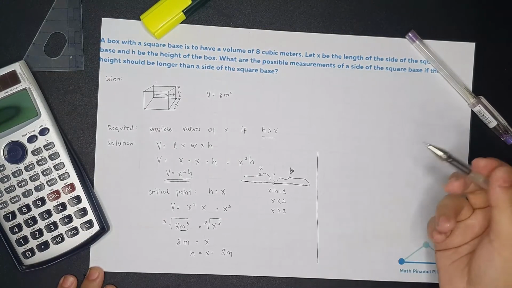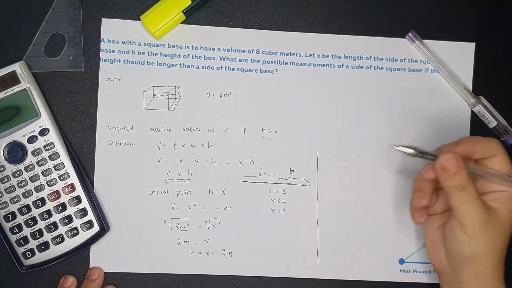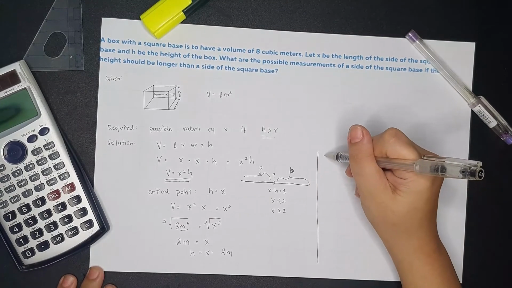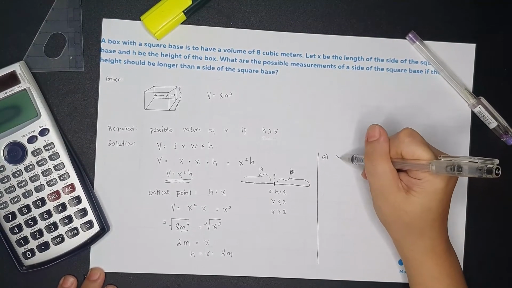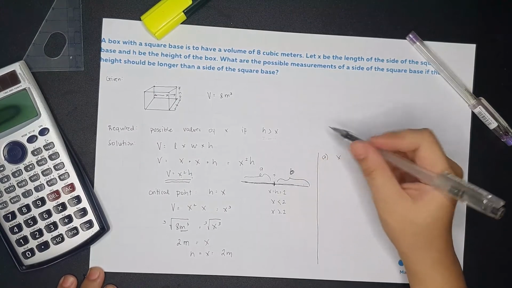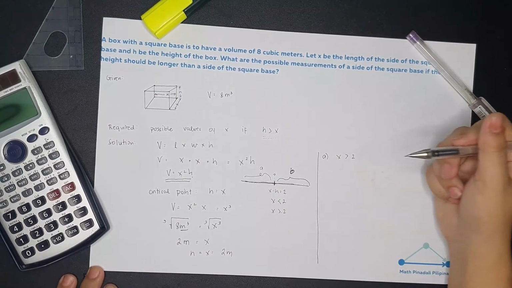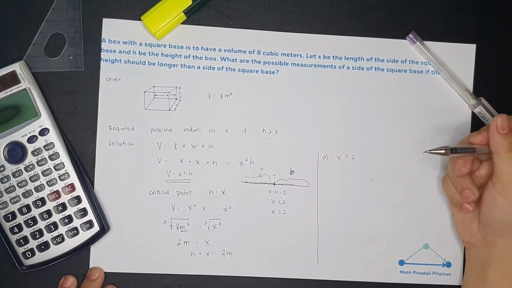Let's take a number from both sides. So, from option A, x is greater than 2. Let's take a value of x greater than 2.